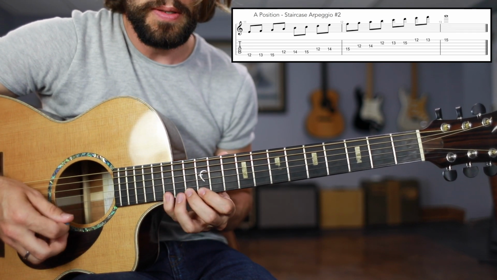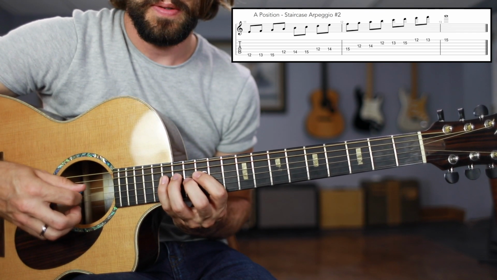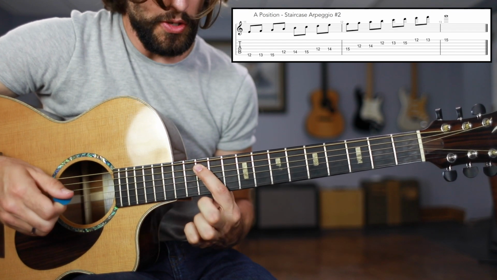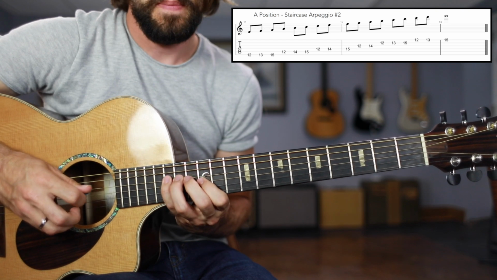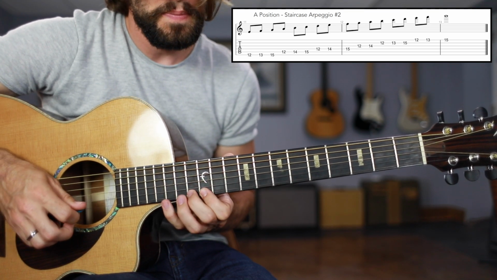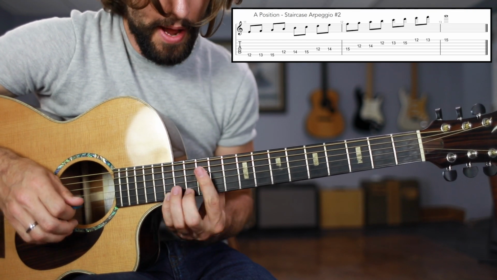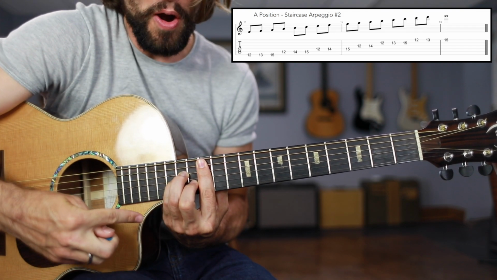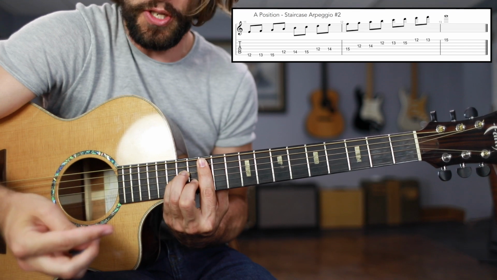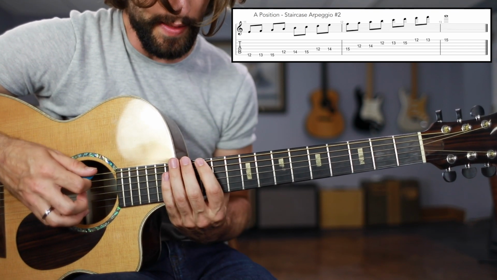Okay, now on to the next arpeggio. This one is going to exist inside of the position of the A natural minor scale that overlaps with the A minor bar chord shape. So this is A position. Okay, this one's gonna look and sound like this.